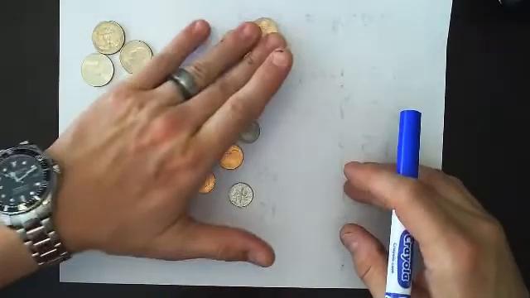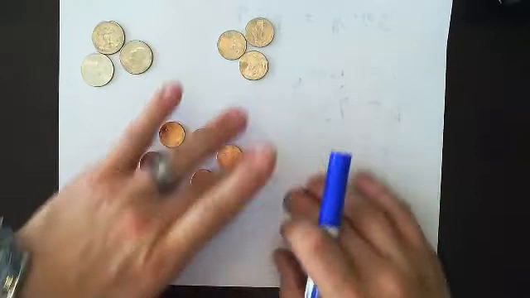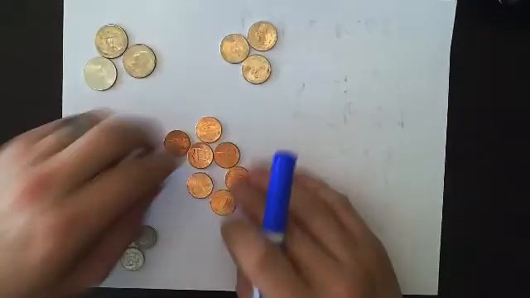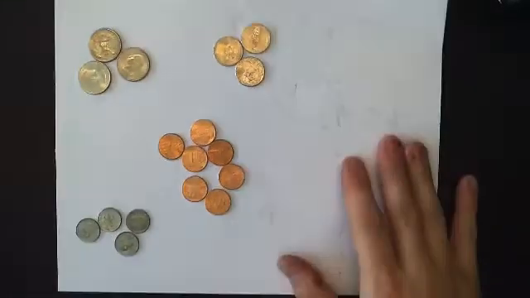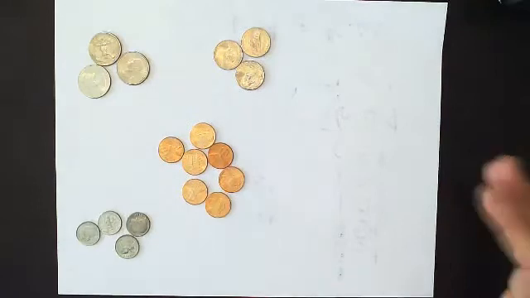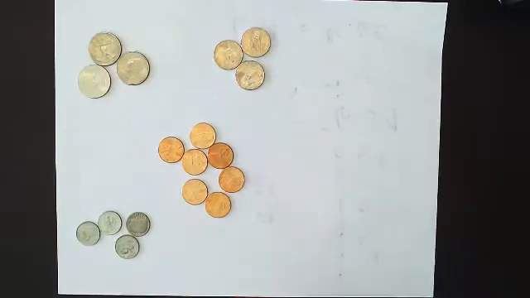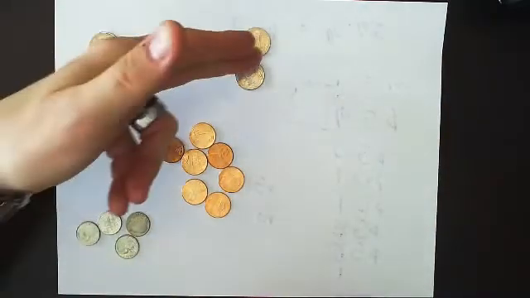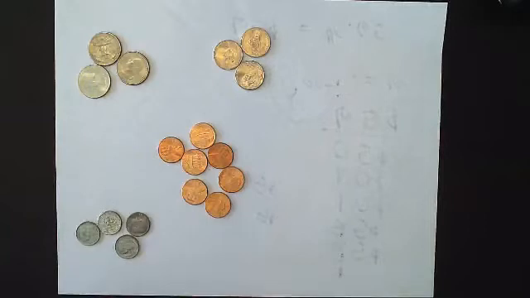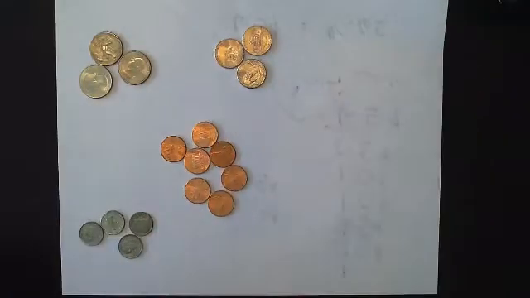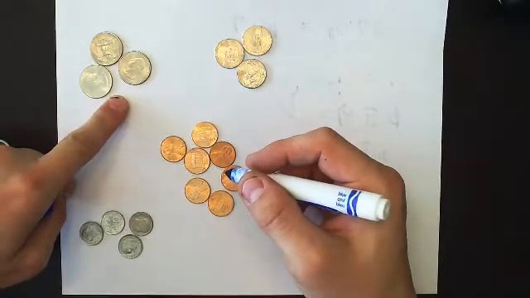So quarters, nickels, dimes, and my pennies. When you're adding, it depends on how good you are at adding. Some of you are going to be a little bit better than others. You can also make small totals of each one of these and then add those totals together.